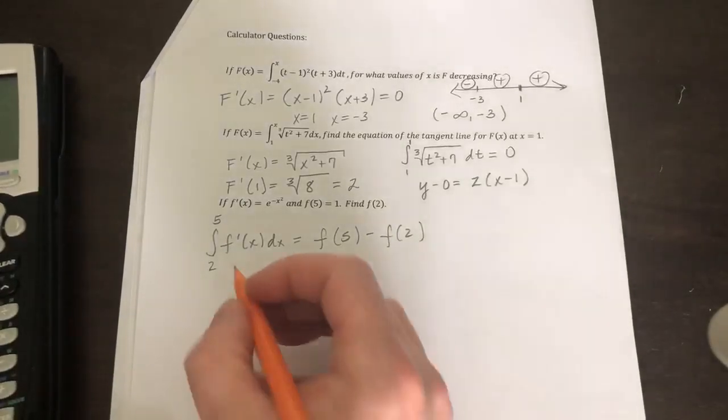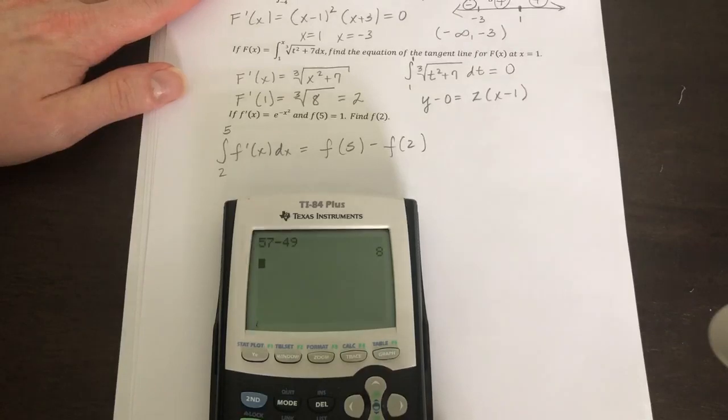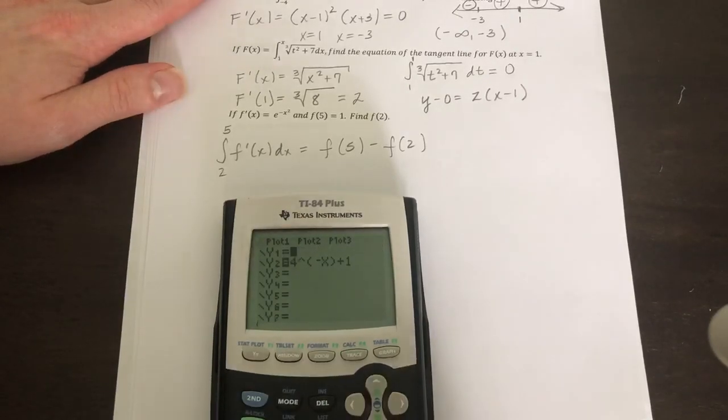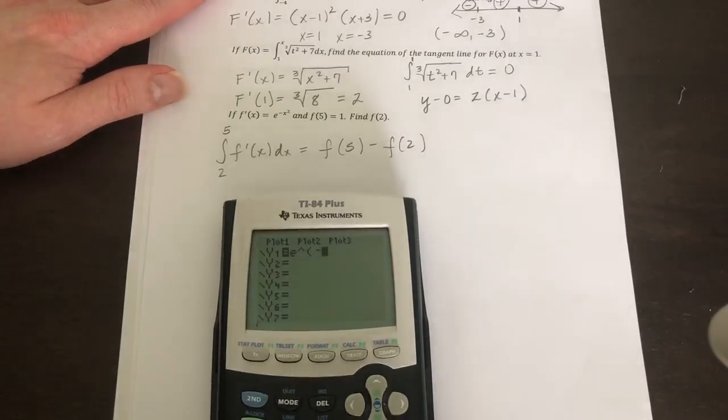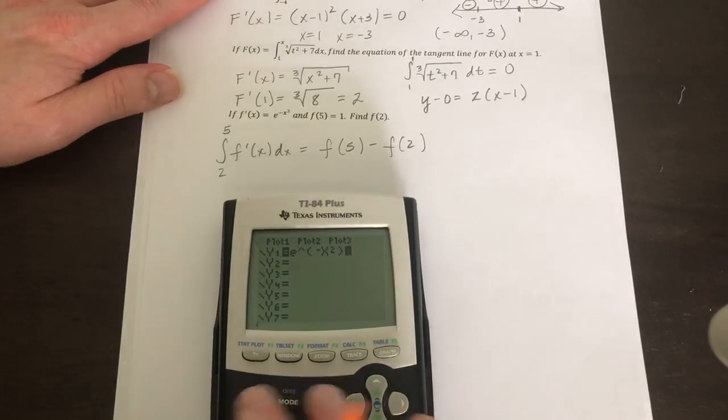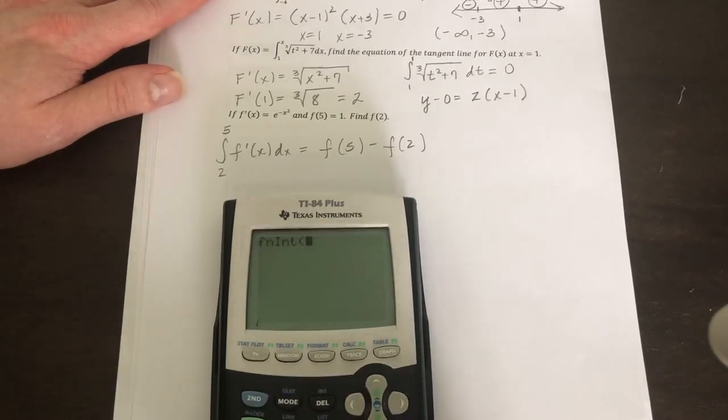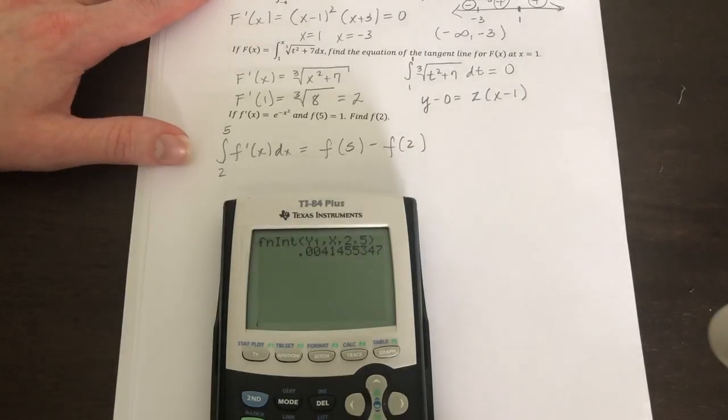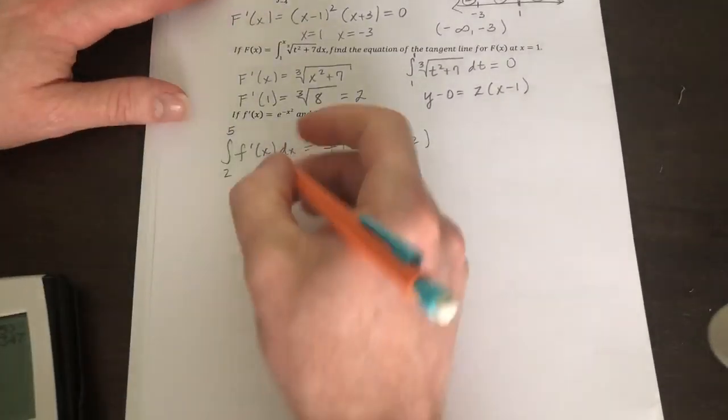Okay, so I'm going to put this in the calculator. So we're going to go to y equals, and we're going to put e to the negative x squared power, close parentheses. I'm going to do math 9 vars y1, comma x, comma 2, comma 5. And I get 0.004146.